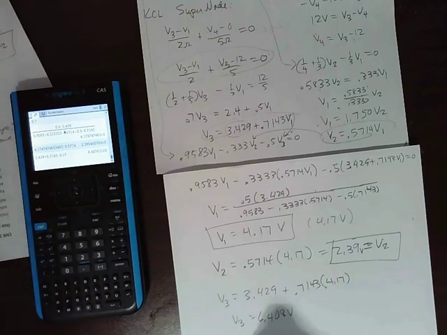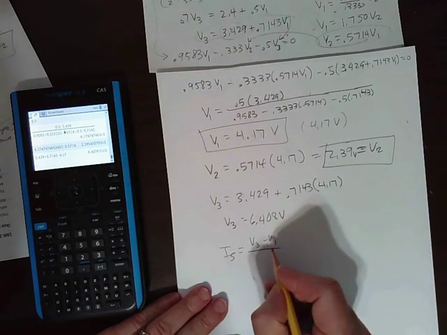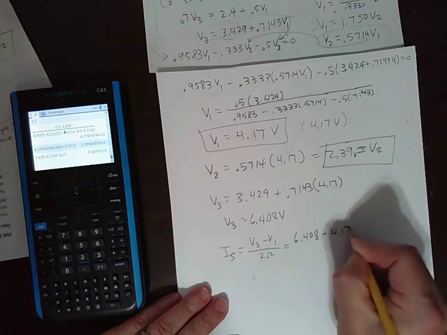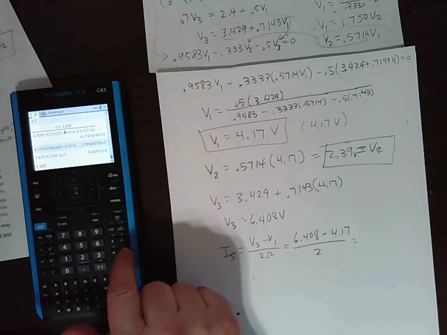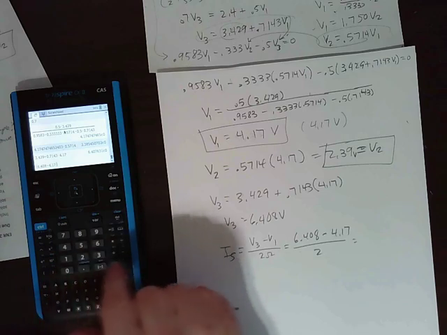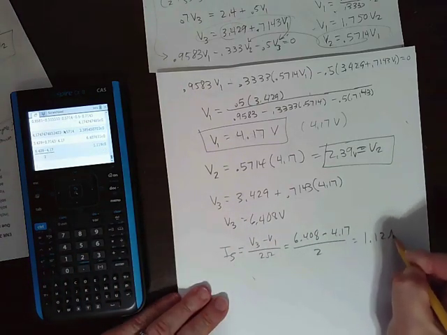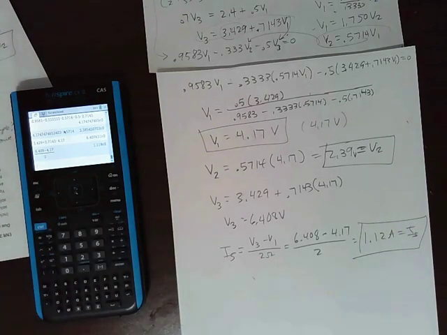Okay, IS then is V3 minus V1 over 2 ohms. And so we've got 6.408 minus the 4.17 over 2, 1.12 amps. Okay, so there we have it. It was close for a minute. About gave up.